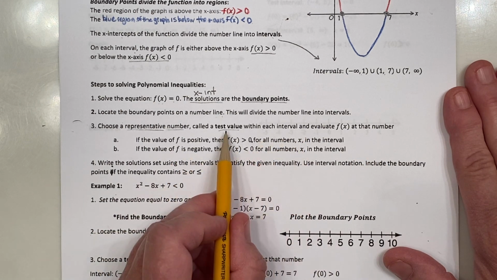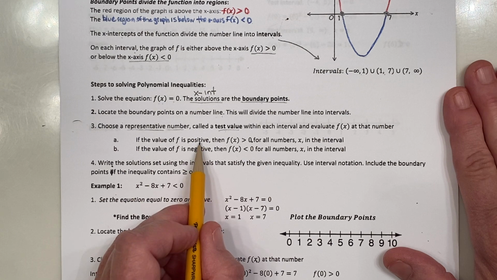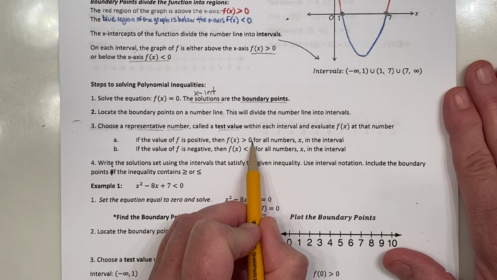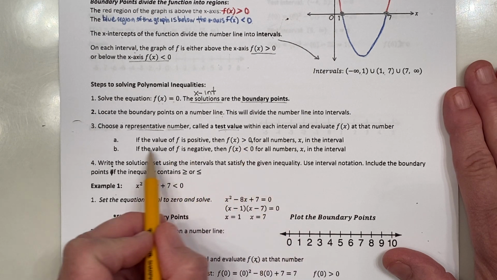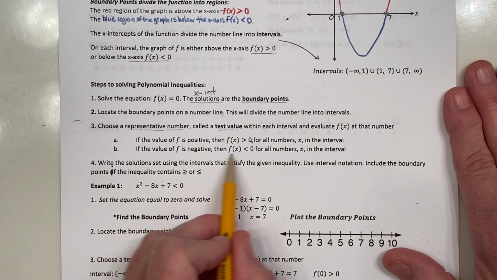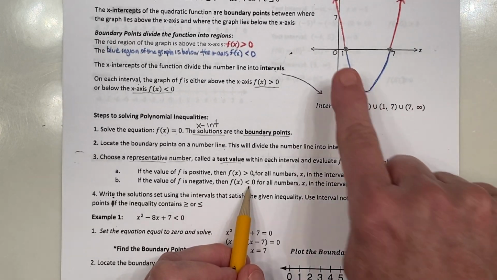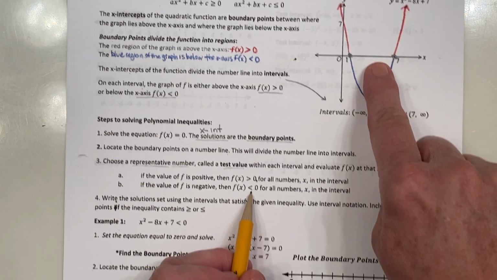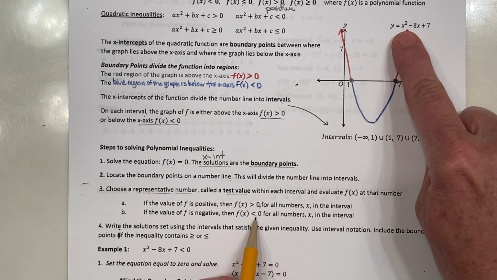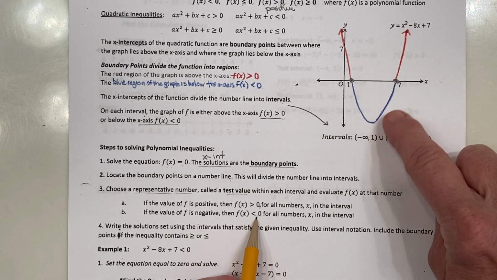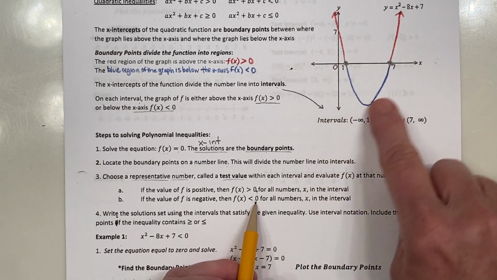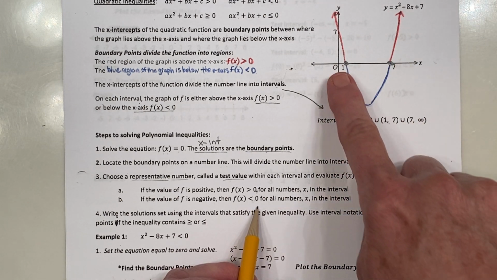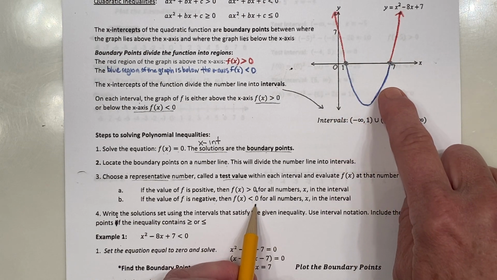When we plug that x value or that test value back into the function and the answer comes back positive, then we know in that interval that the graph would lie above the x-axis. If we plug that x value back into the function and it returns a negative number, like if I chose any x value from 1 to 7, like 2, 3, 4, 5, or 6, I'm going to get back, when I plug in one of those numbers to this equation, a negative result. So that means that that part of the graph would fall below the x-axis on that interval if I get back a negative number.